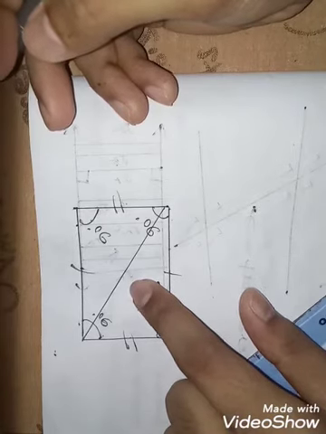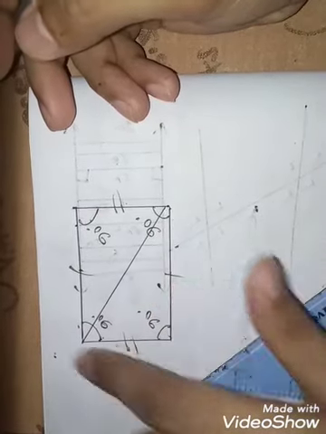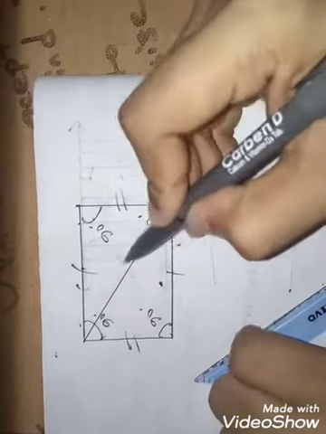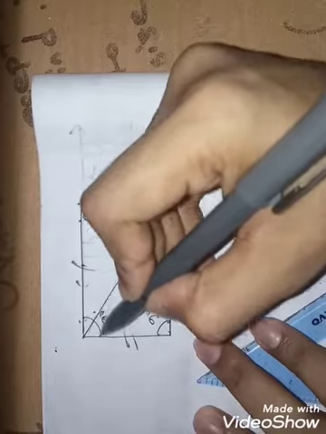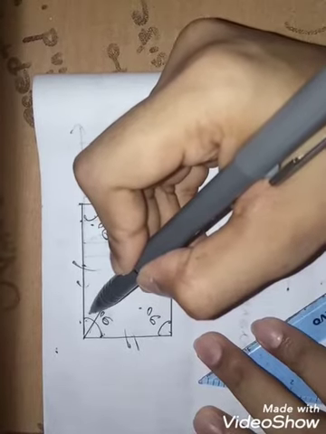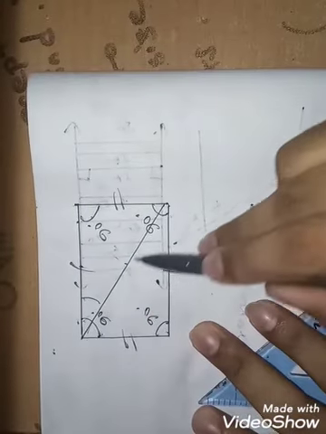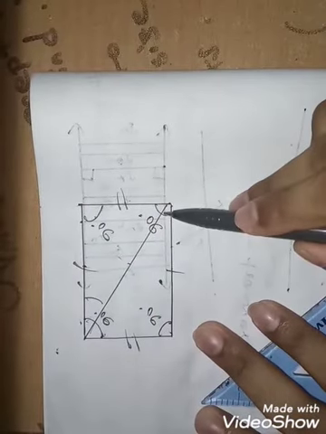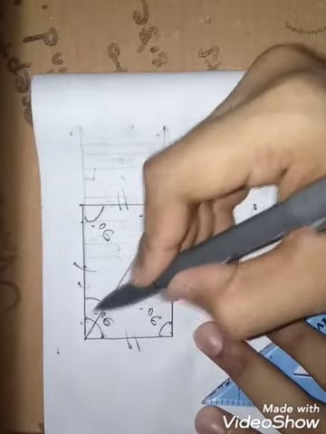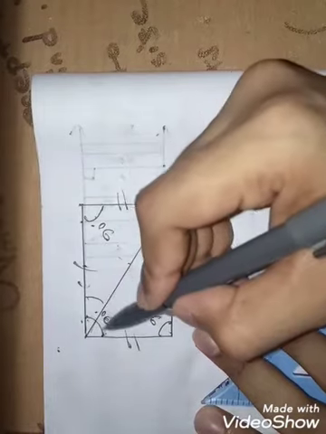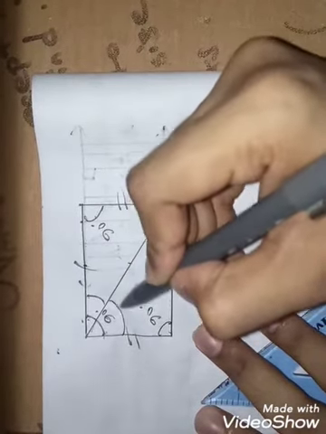And always remember that a diagonal of a rectangle bisects the corner angle. That means this diagonal has divided this angle into two equal parts, this one and this one.